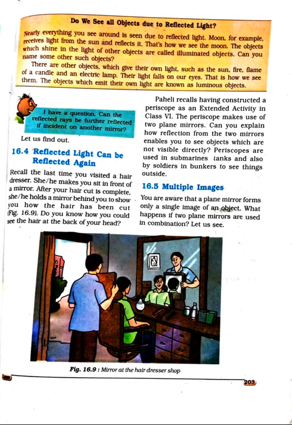Yes, we can see multiple images formed by the combination of plane mirrors, depending upon the angle between the plane mirrors. So more than one image can be formed, and the number of images formed depends upon the angle between the plane mirrors, how we arrange them.